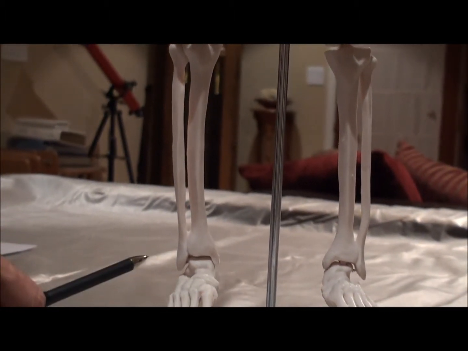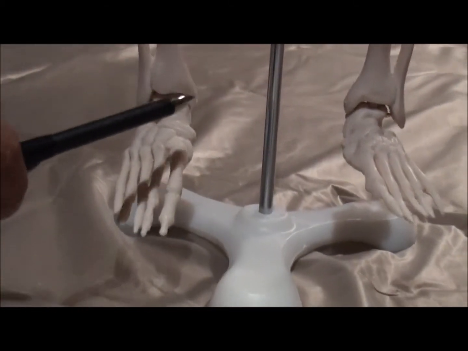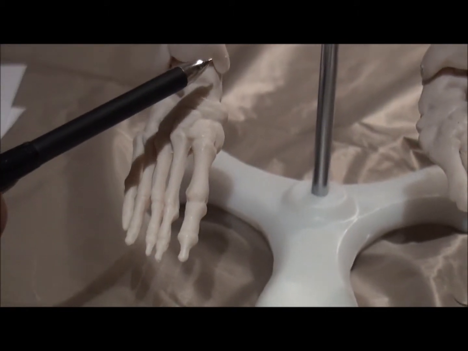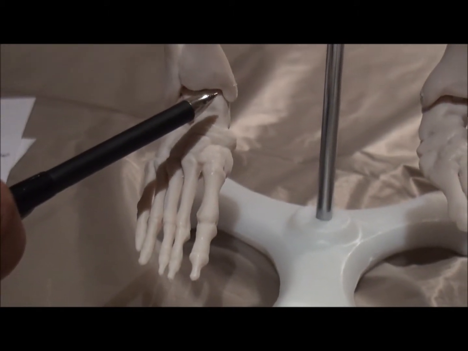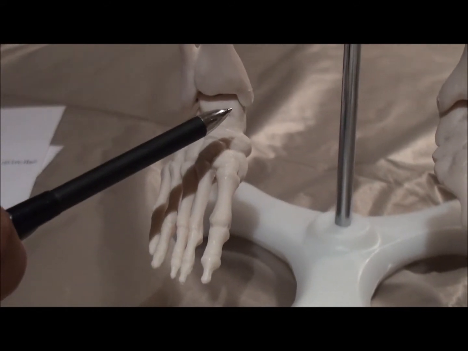Lastly, we have the tarsus, which is the foot. This is the talus. What bones does it articulate with? It superiorly articulates with the tibia and fibula.